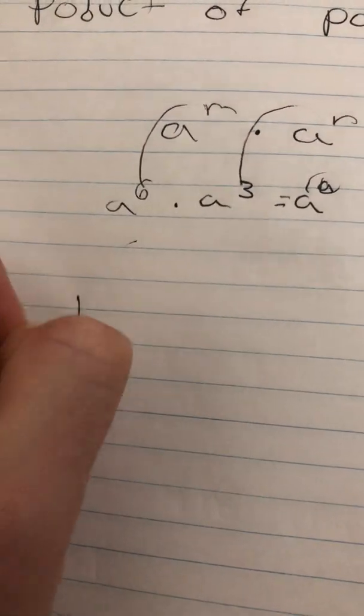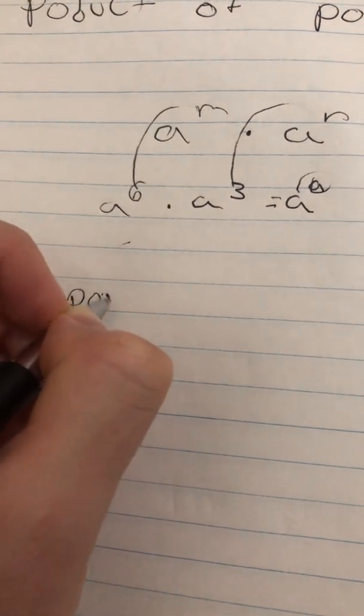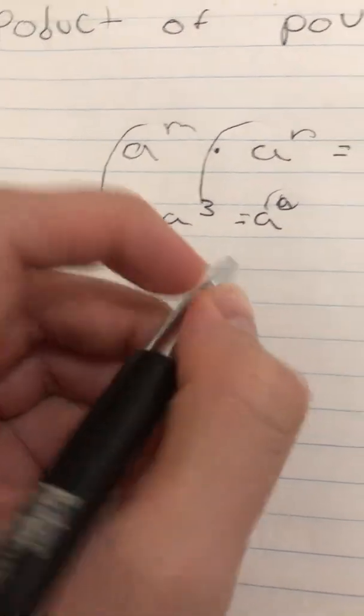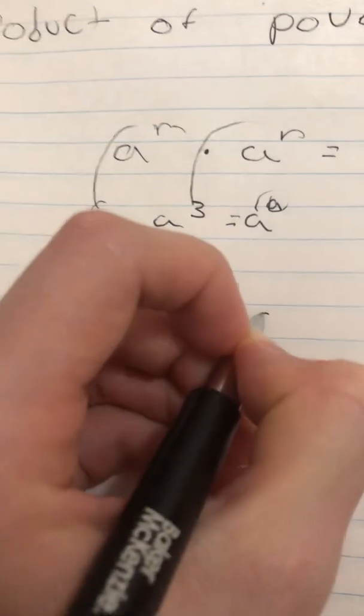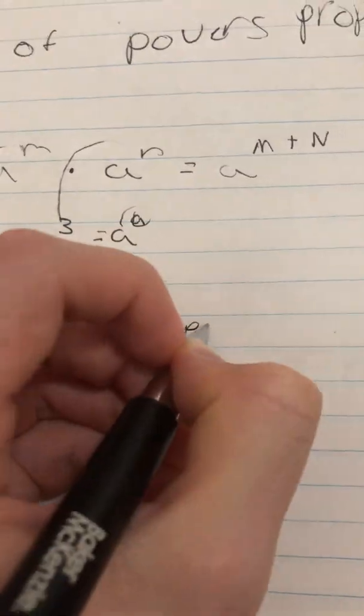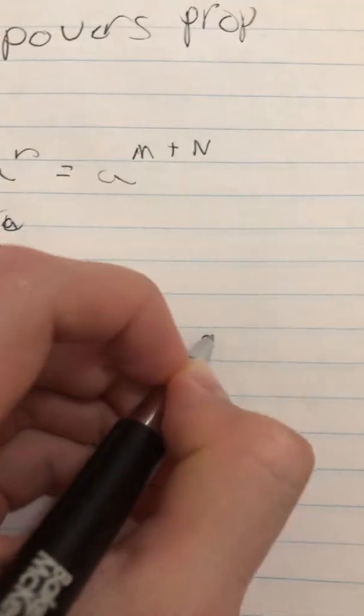Great. Our second property is the power of a power property. So let's write that out. Again, prop for short.